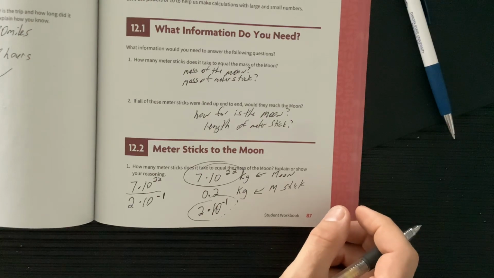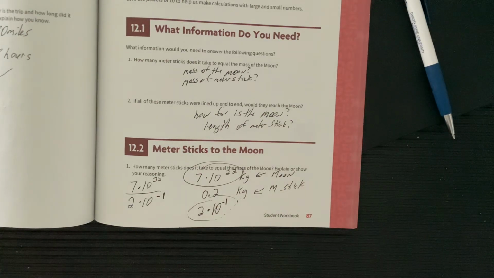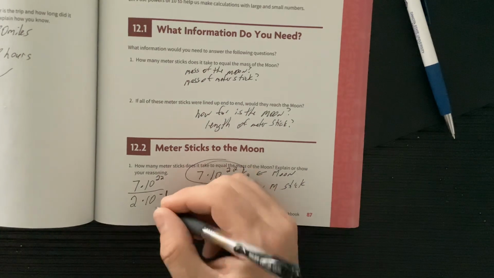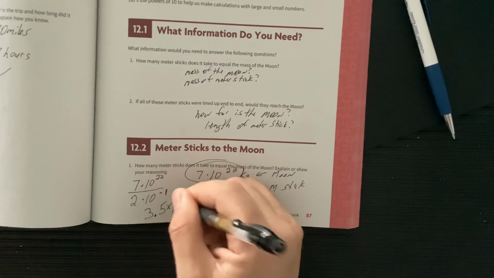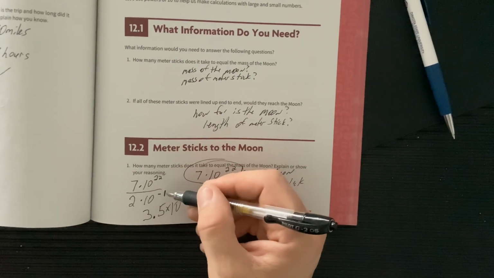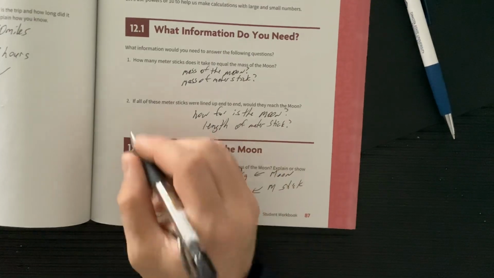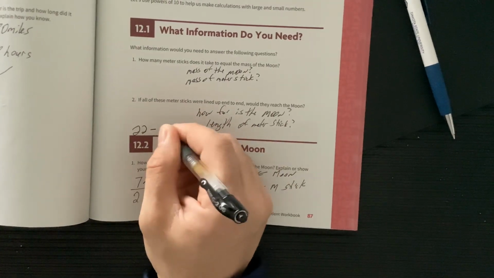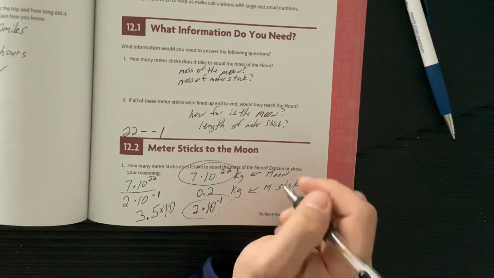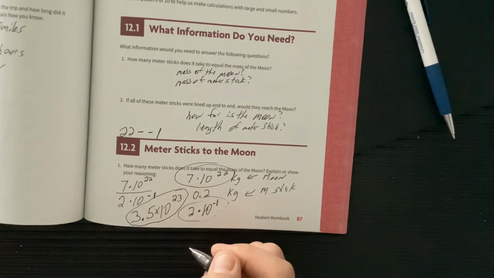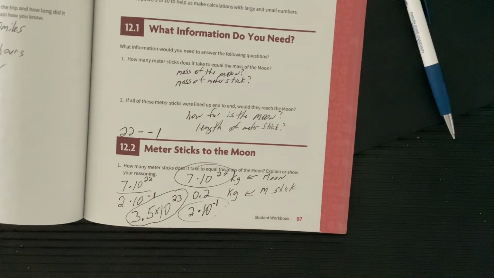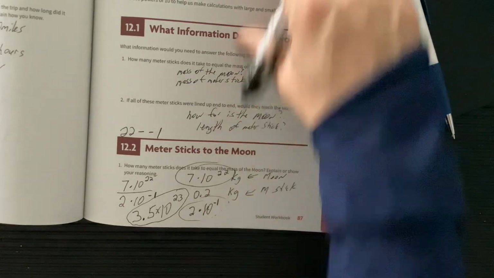All right, now to do these problems, you take the front number, 7 divided by 2. What's half of 7? 3.5. And do you remember what I do to the exponents when I am dividing? You subtract, so it is 22 minus a -1. That is 23. So that is how many meter sticks it would take to get the mass of the moon. So 3.5, and then move the decimal 23 spots to the right. You can tell it's going to be a really large number.